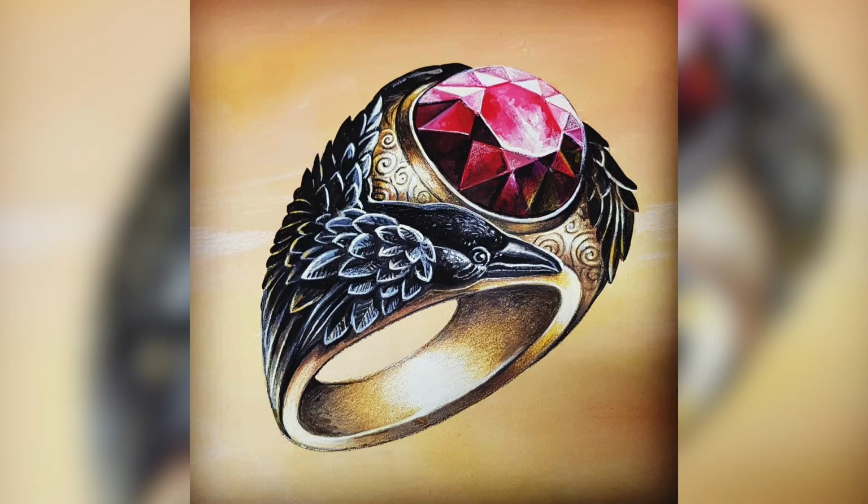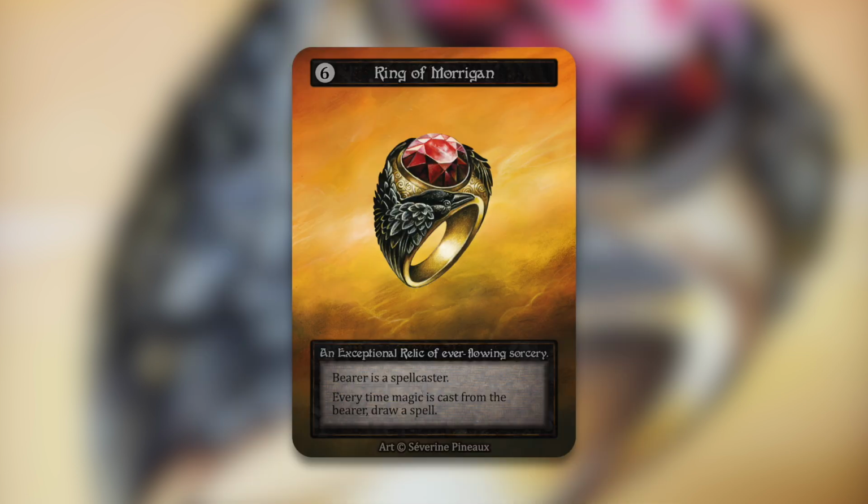Ring of Morrigan by Séverine Pinault. The Ring of Morrigan, or Morgan Le Fay, the evil sorceress, would make a great inclusion for Arthurian Legends. This version provides much needed card draw every time the bearer casts a magic spell. Also, it's always just fun to draw cards, and this artwork needs to be used. The ability to turn the bearer into a spellcaster is also really exciting, probably having a lot of impact in the late game state. 6 mana is a lot though, so this might change in a final version.